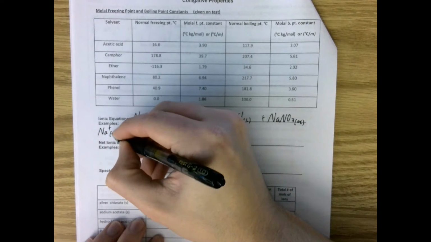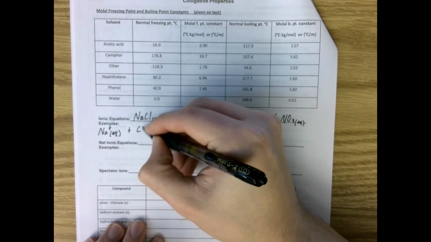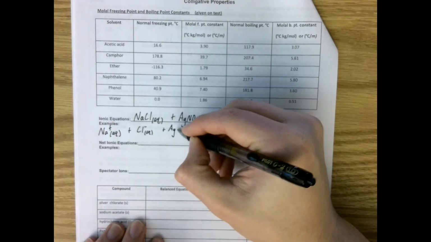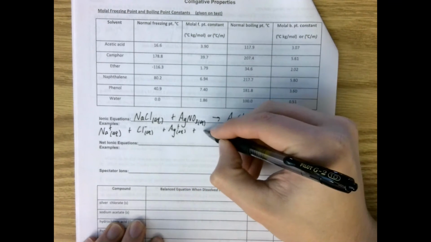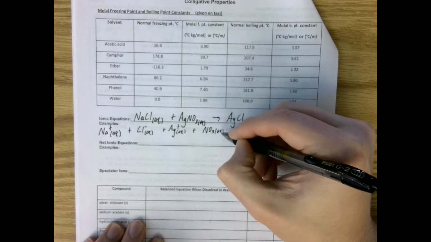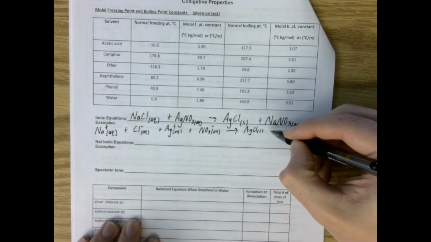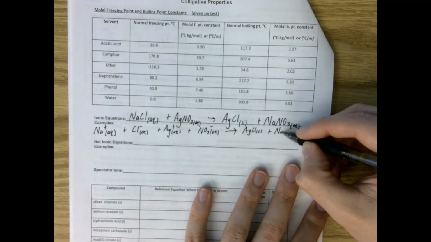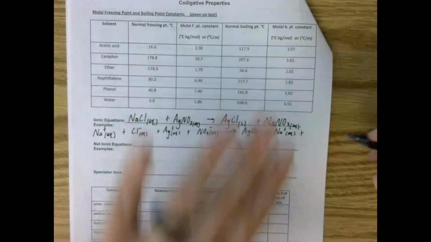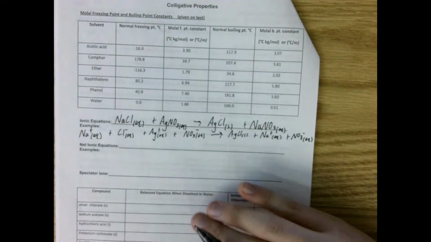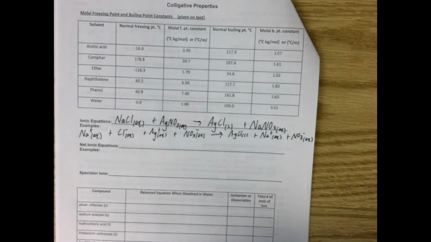Na plus AQ plus Cl minus AQ plus Ag plus AQ plus nitrate AQ yields AgCl solid plus sodium plus AQ plus again nitrate AQ. So all I did was, everything that was aqueous, I just dissociated it. I actually showed on the paper what was truly happening.